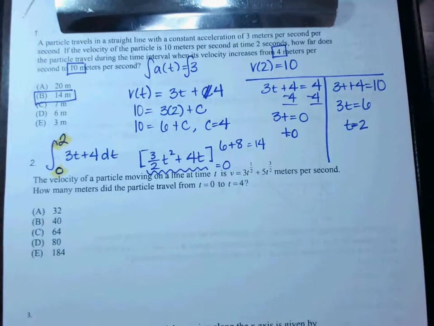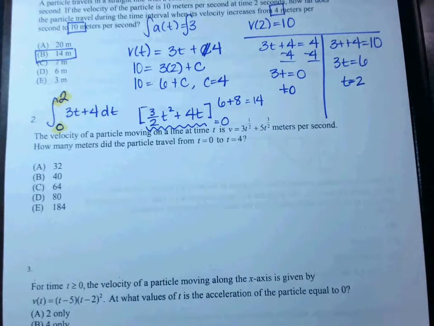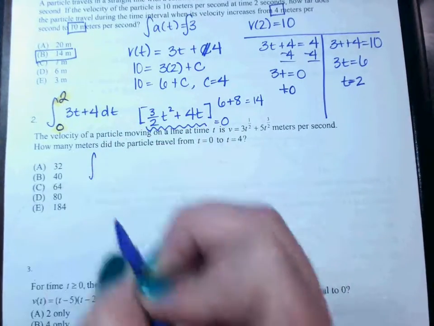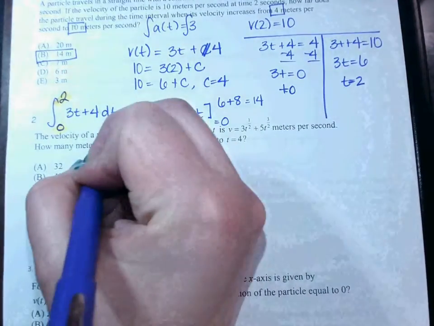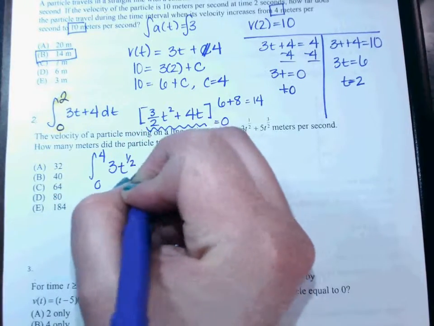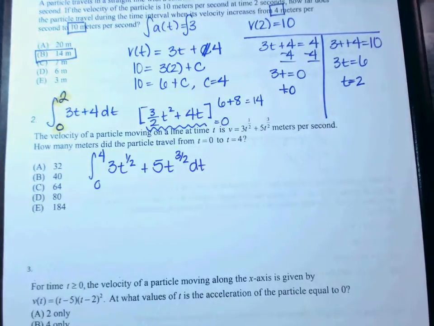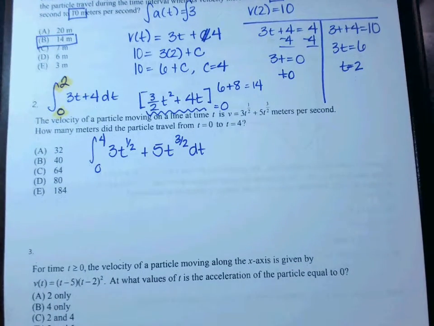We have velocity. We want to know how many meters the particle traveled. What are we doing? Kind of same thing as last time. Integral. Where to where? 0 to 4. And then it's 3t to the 1/2, and then 5t to the 3/2. Okay, so I'm going to give you a minute working with a little bit of fractions here, but remember, you're going to add 1, then divide. You will end up with fractions for your powers and fractions in the front.